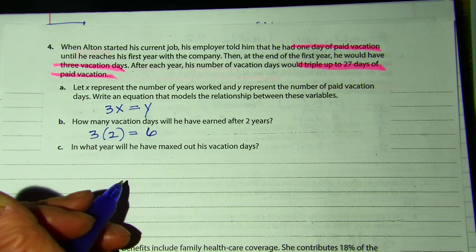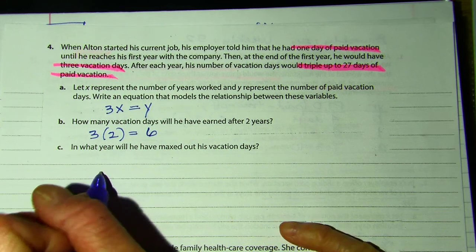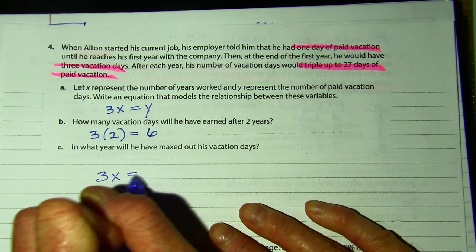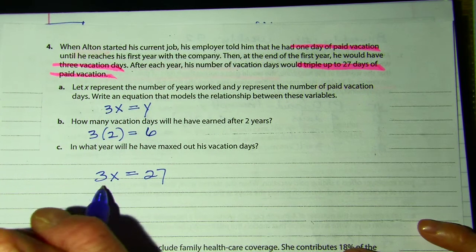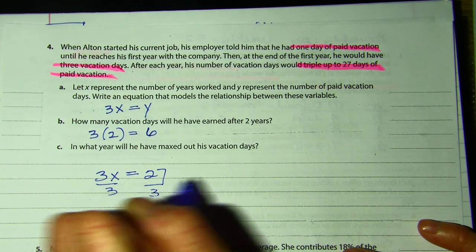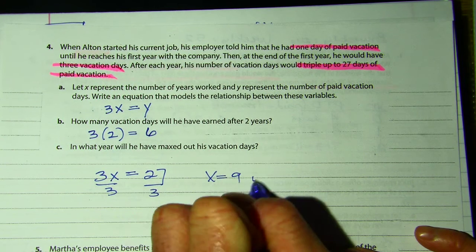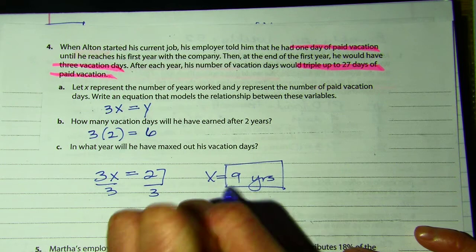In what year will he have maxed out? So when will 3 times x equal 27 days? Because 27 days is the maximum. Well, if you divide by 3, he will have maxed out in 9 years. So after 9 years, he can't earn any more vacation days after that.